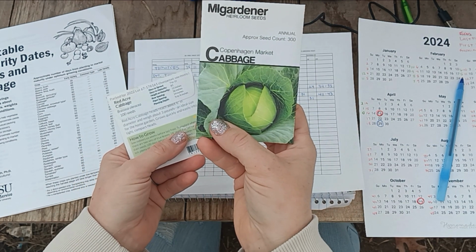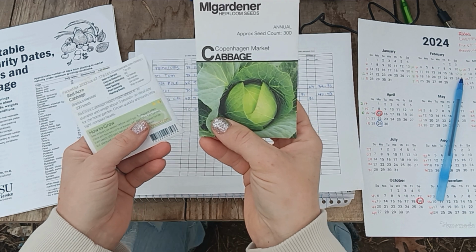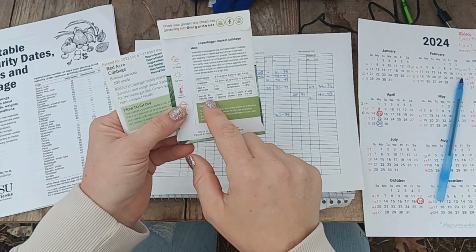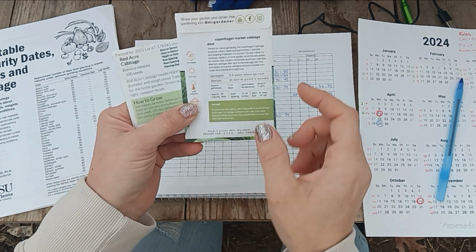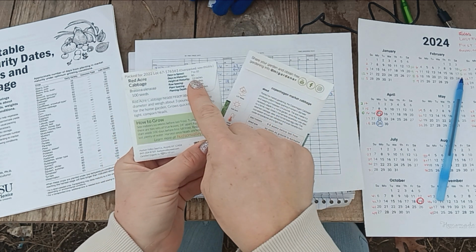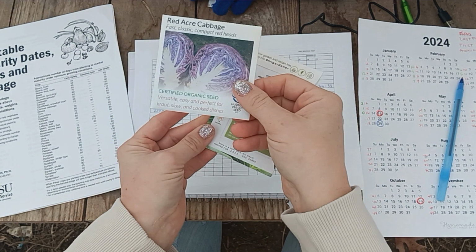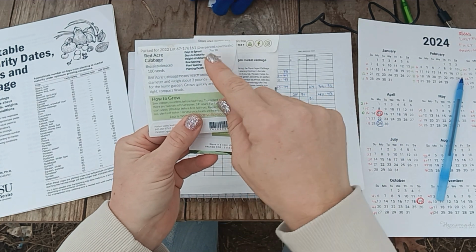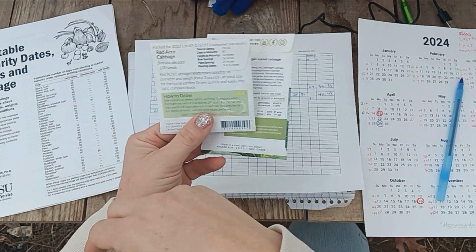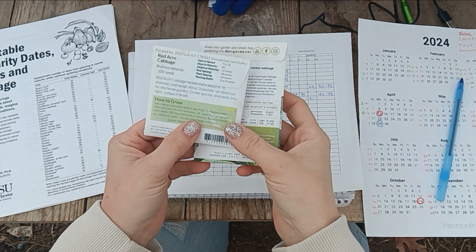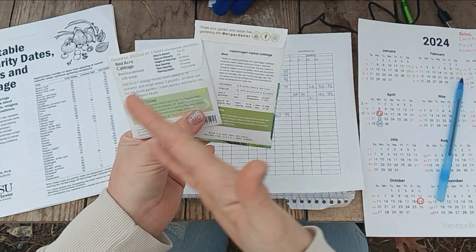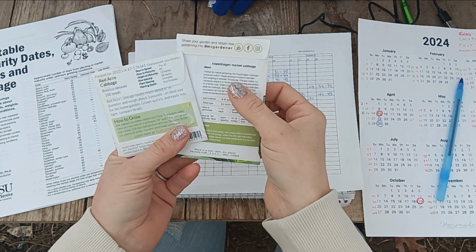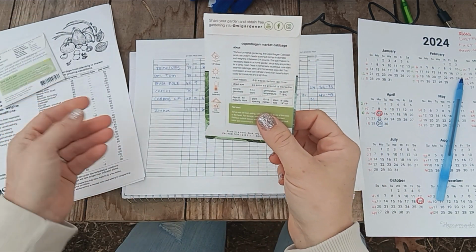I really like this Copenhagen market. It's a really nice cabbage, a little bit smaller, really great for the home gardener. This one is a really, really quick one for cabbage. This is 65 days. Typical would be a 90-day. This one is a red acre, which I also really, really like. It does really well in my garden. Typically, they're about 90 days. This one's 85. Some are even 120 days. So when you're looking at your vegetables, you can have quite a bit of a range of your days to maturity. So we're going to go ahead and figure out our Copenhagen market cabbage.